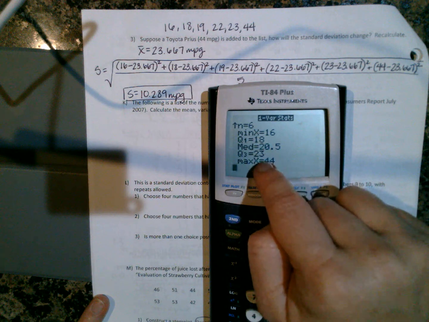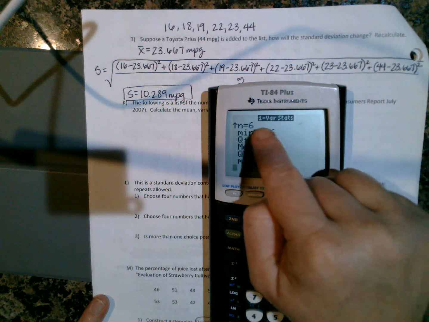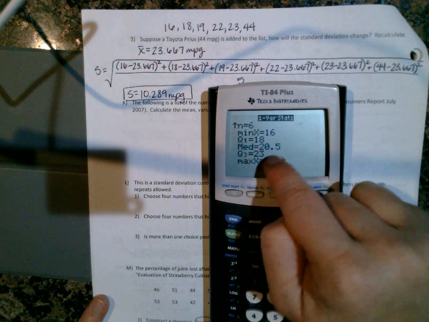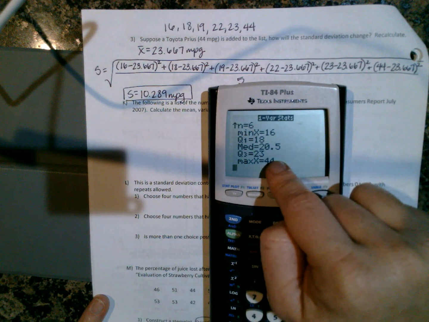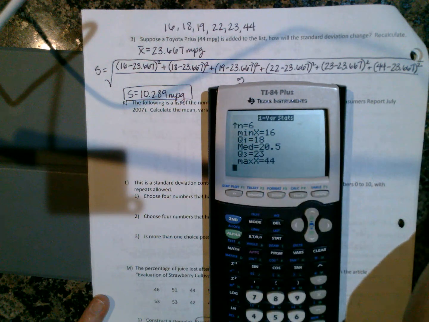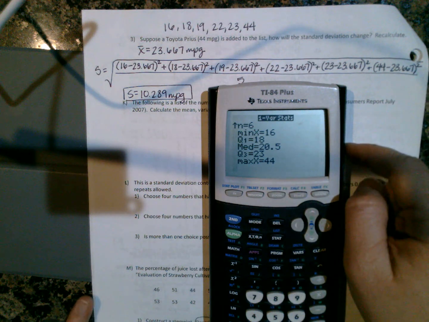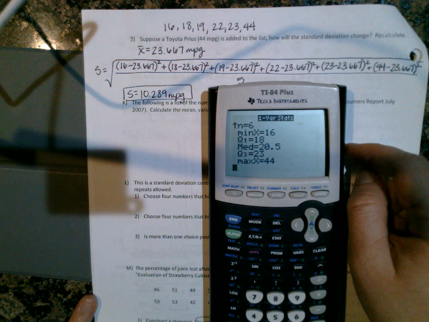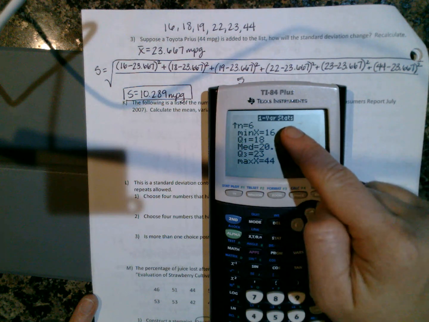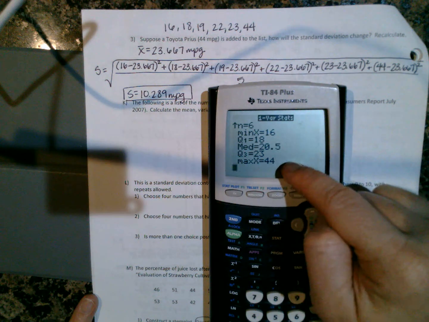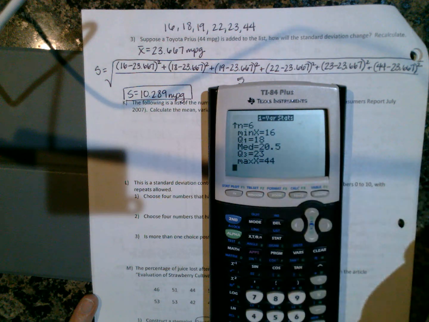This is what we call our 5-number summary, and this is used to create a box plot. So far, we've been finding all of these things by hand, which truthfully is not very difficult at all. But if you're in a time crunch, or if you feel like being a lazy mathematician, which I'm all for, put your data in L1, run one variable stats, and you've got your 5-number summary right here. Okay, hopefully that helps a little bit.